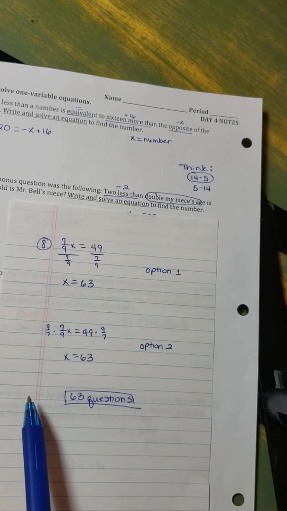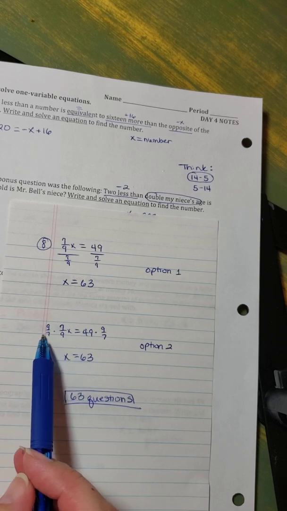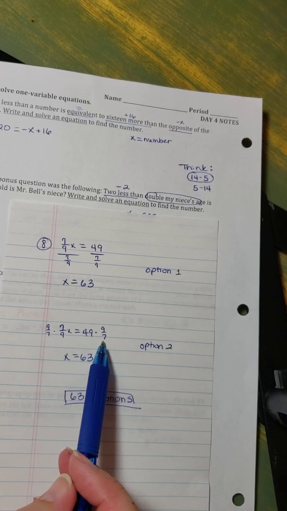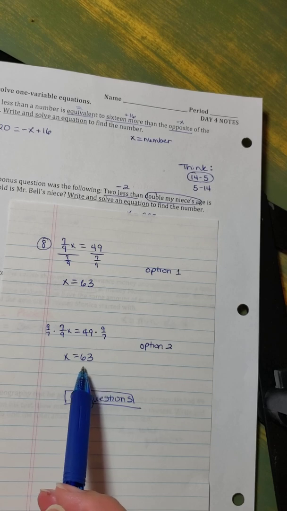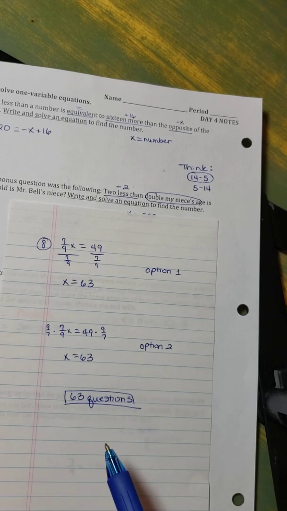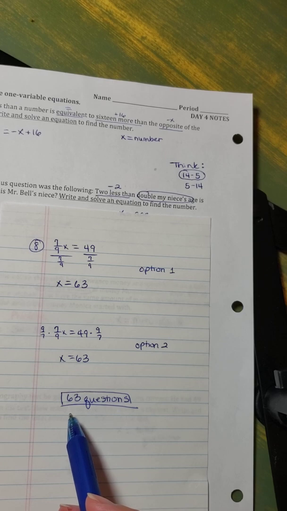The other option that we've talked about, since that's a fraction, you can cancel a fraction by multiplying by its reciprocal. So if I multiply both sides by the reciprocal 9/7, put this in my calculator, 49 times 9/7, I get 63. So either option gives us the same answer. There were 63 questions on the test. So the focus today is writing one equation to represent a scenario and using your algebra equation solving skills to find the answer.